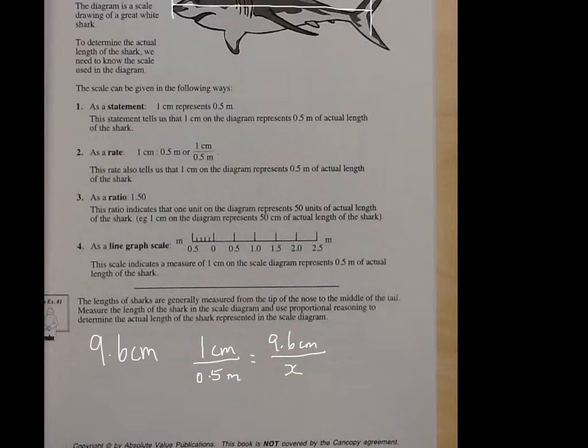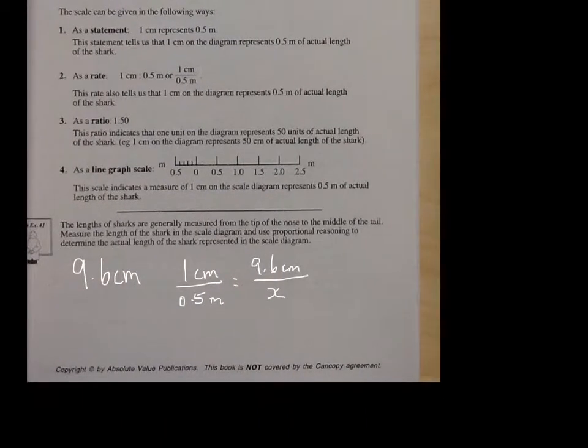So if we cross multiply, we should get x times 1 is equal to 0.5 times 9.6, and x is equal to 4.8, and our units are meters.